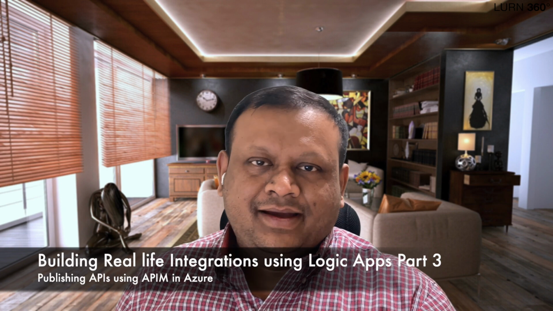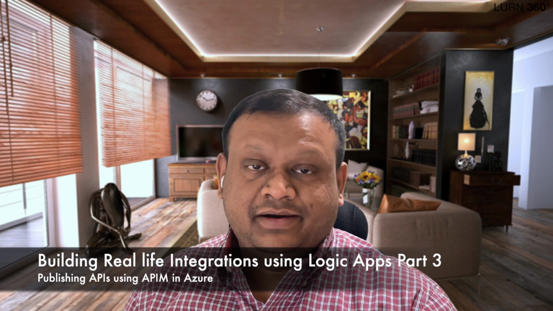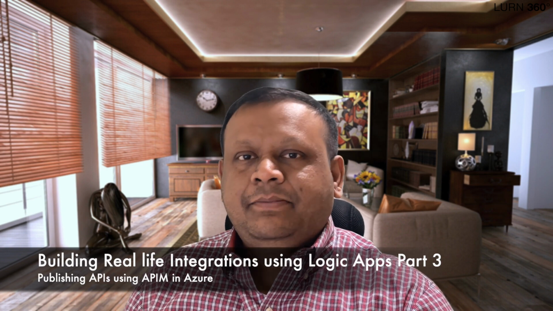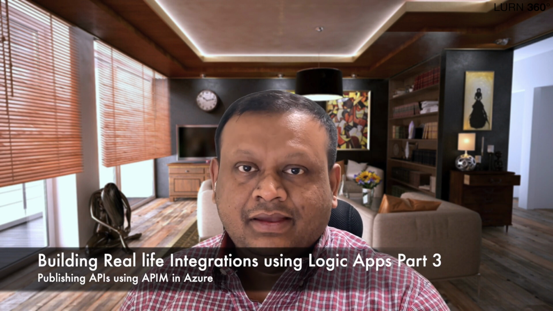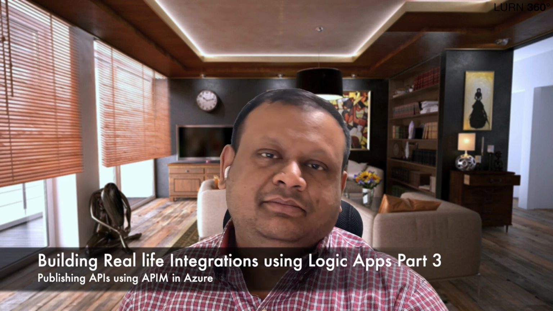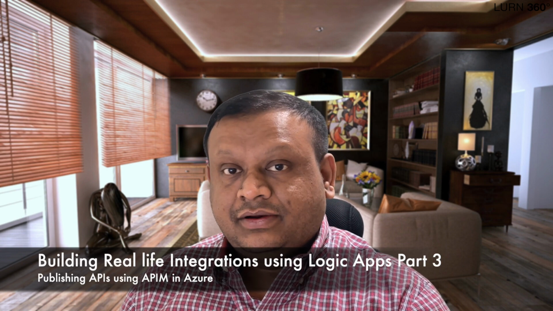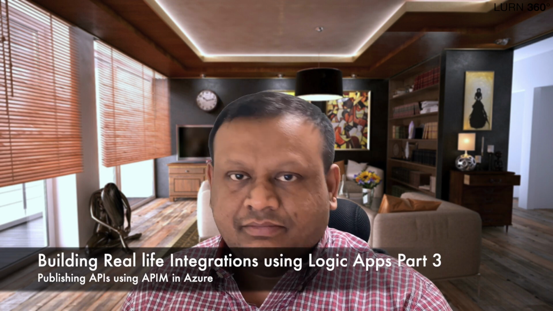Hello and welcome back. In the previous two parts, we've already built the two required Logic App APIs. The first one will return all of the items for a particular category code, and the second one will return details of one item based on the item ID. And now, as per the requirement, we have to publish them via the API gateway.